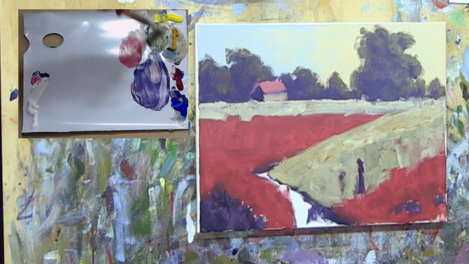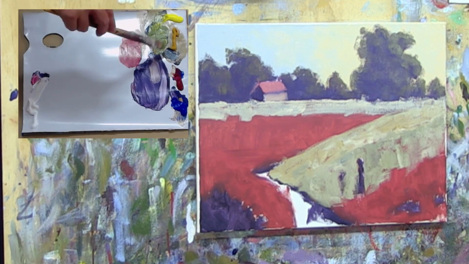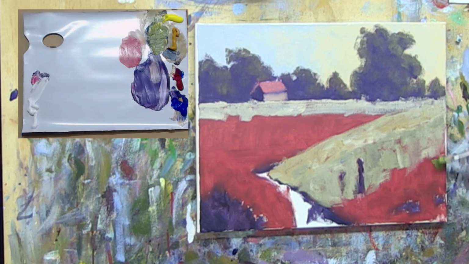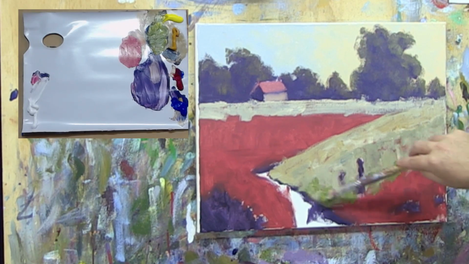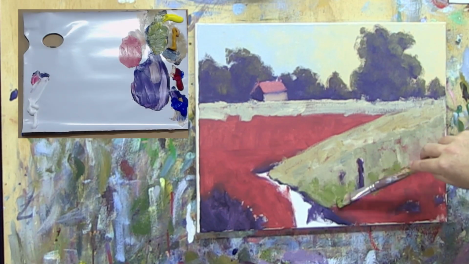Yellow in there now. So now we've got a green that's going to be just a little bit more punchy. We'll just integrate it back up into what we've been doing here so that it doesn't have too big a jump.